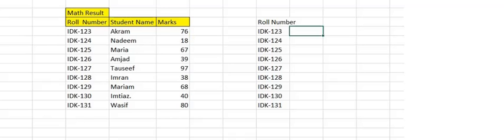Let's start it. Our first topic is: sometimes when we apply the VLOOKUP function on two files, it gives an error. Let's try it first, then I will tell you the solution.